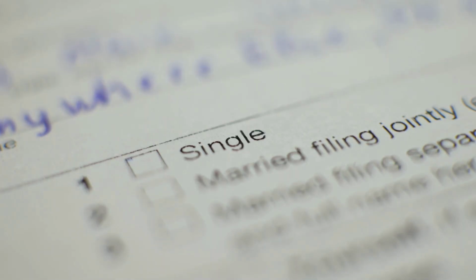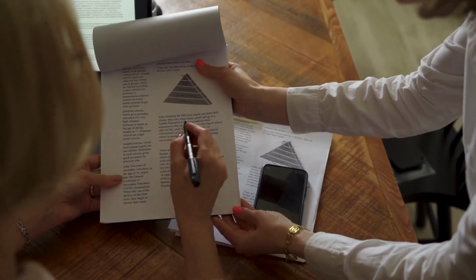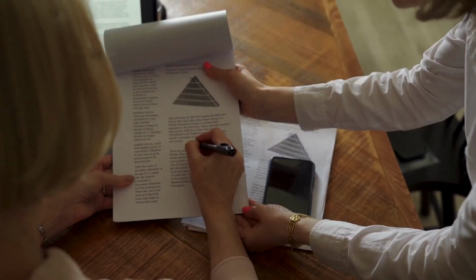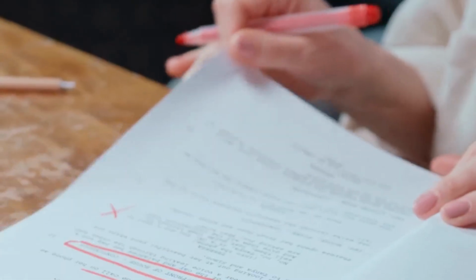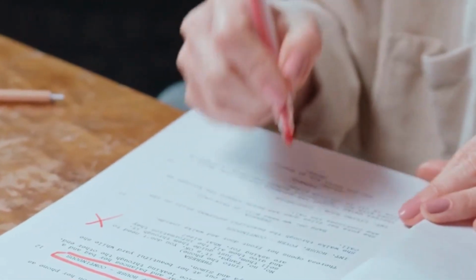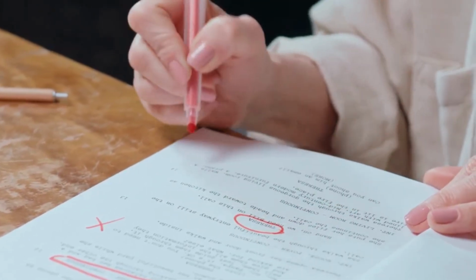Now let's talk about the actual filing process. Here's the step-by-step process for filing your divorce in Illinois. Step 1. Complete all forms. Before filing, make sure all your forms are complete and accurate. Double-check. Names and addresses are correct. Dates are accurate. Financial information is complete. All required signatures are present.